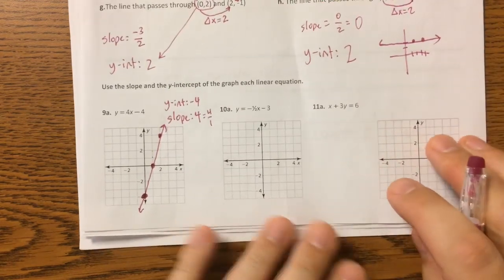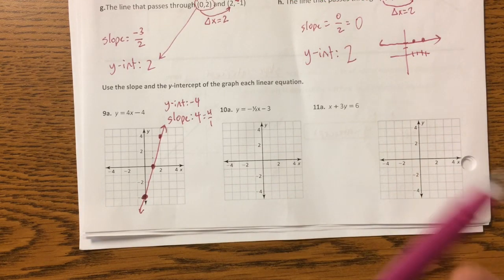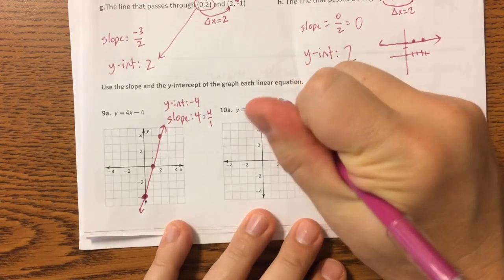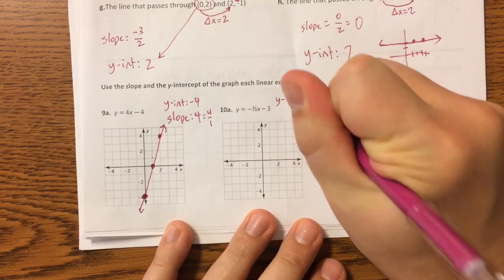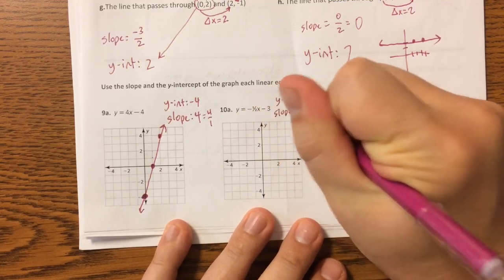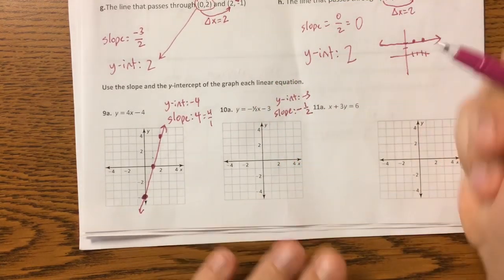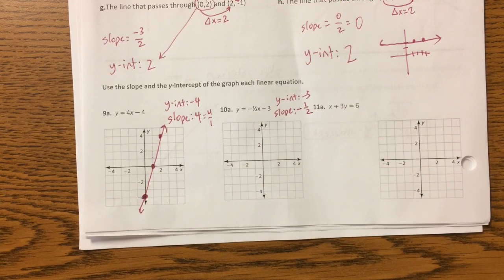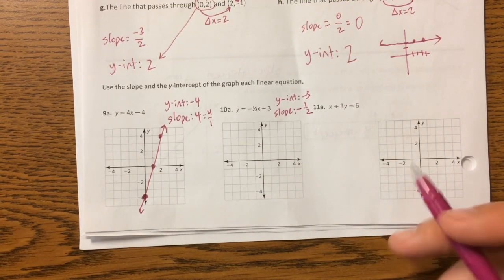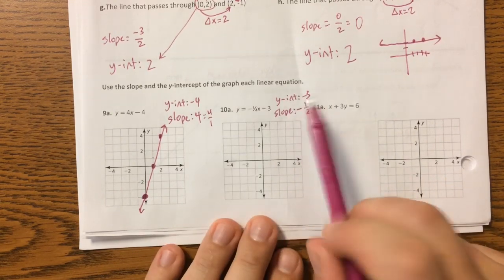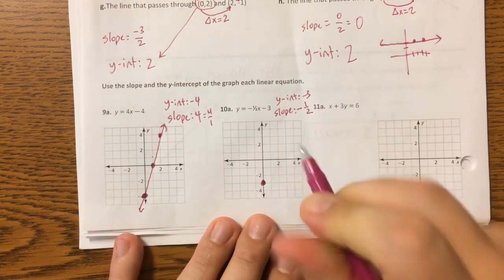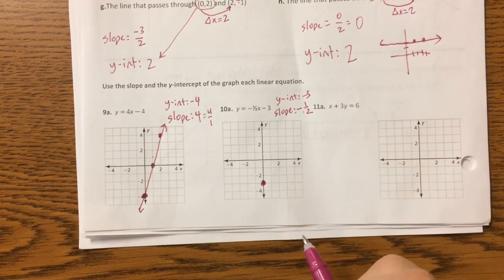Negative 1/2 x minus 3. So what's the y-intercept? Negative 3. And what's the slope? Negative 1/2. So this one's already written as a fraction, so we don't have to worry about that. So let's just go ahead and start plotting it out. My y-intercept is negative 3, and my slope is negative 1/2.